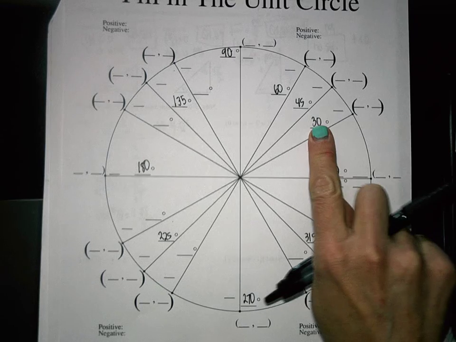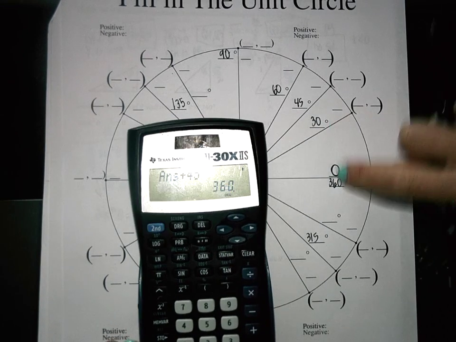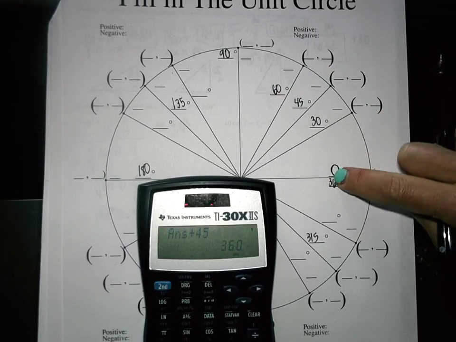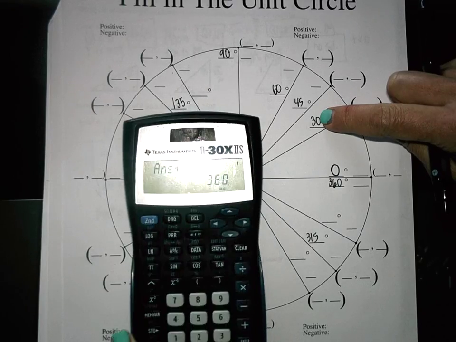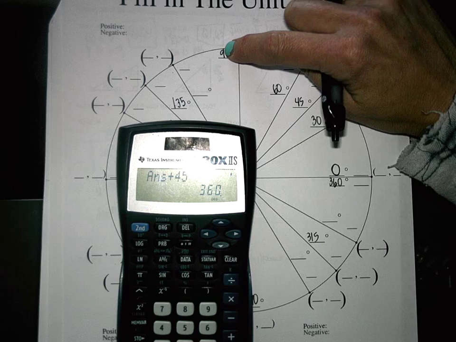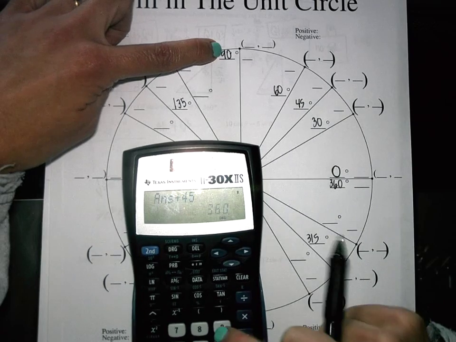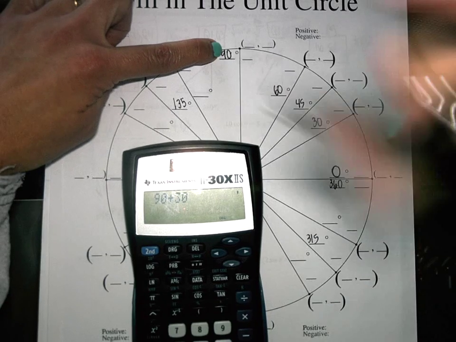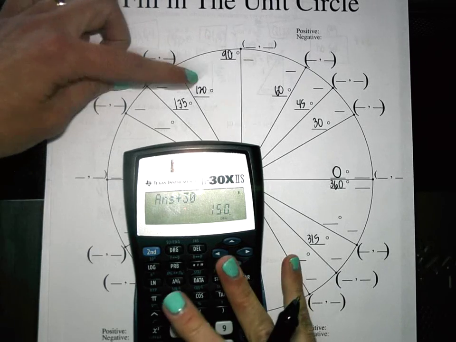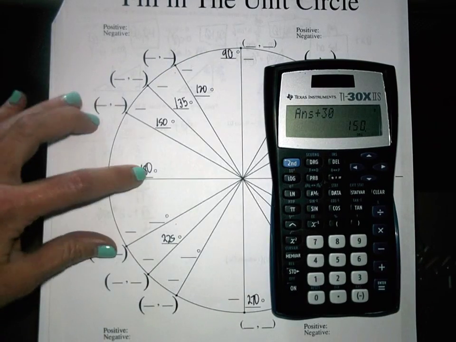Next, we're going to go to the 30. As we go around, every time you add 30, you get to the next angle, which is not a 45. So if you have 0 plus 30, we get 30. Then if you add 30 plus 30, you get 60. And if you add 60 plus 30, you get 90. On the next one, 90 plus 30 gives me 120. Then we add another 30, and we get 150. We add another 30, and we get 180.